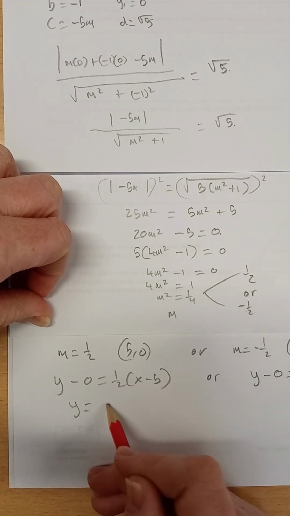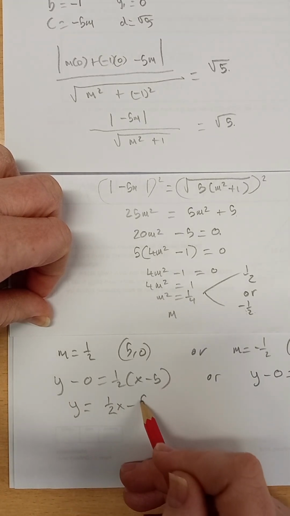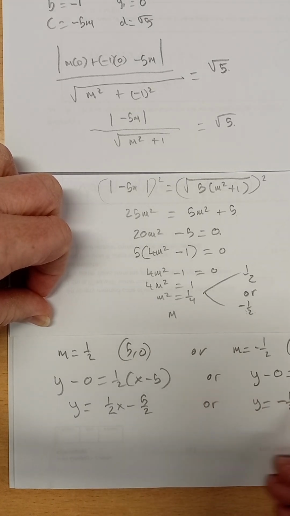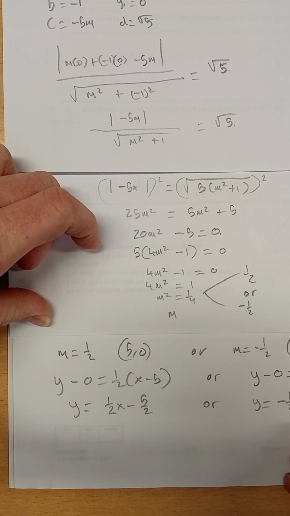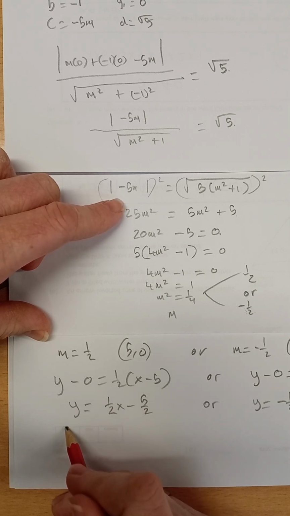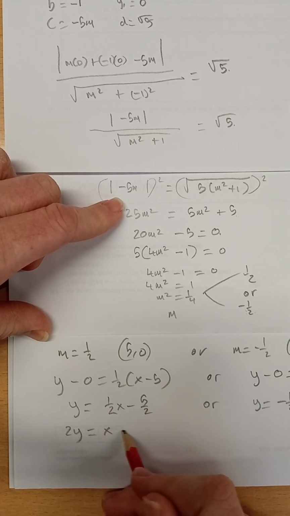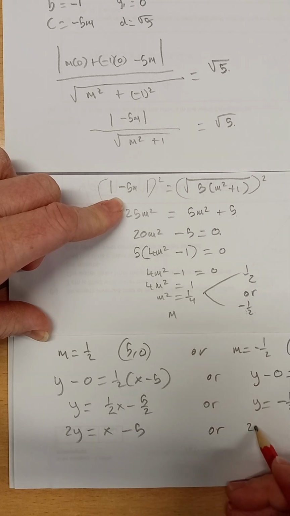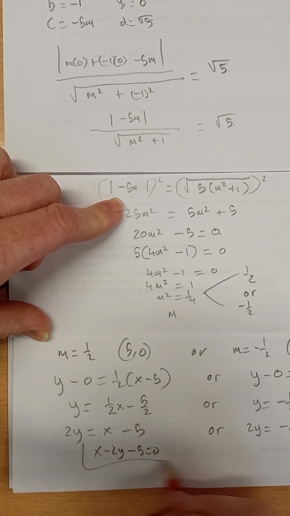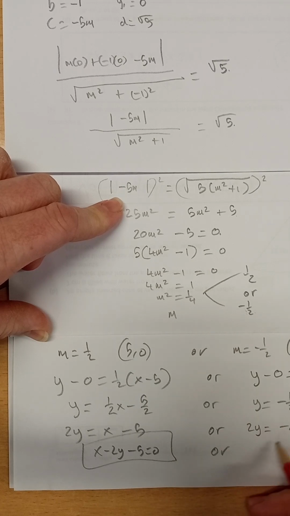So y is equal to a half x minus 5 over 2, or y is equal to minus a half x plus 5 over 2. Multiply both sides by 2, so you're going to get 2y is equal to x minus 5, or 2y is equal to minus x plus 5, and then rearrange: x minus 2y minus 5 is equal to 0, or x plus 2y minus 5 is equal to 0.